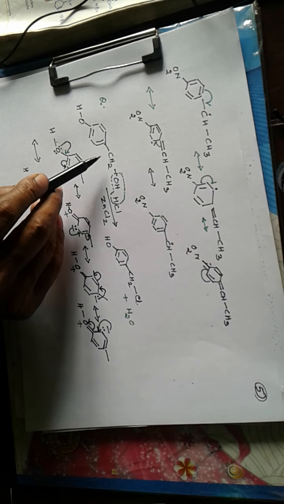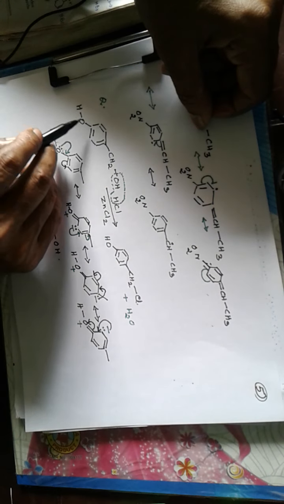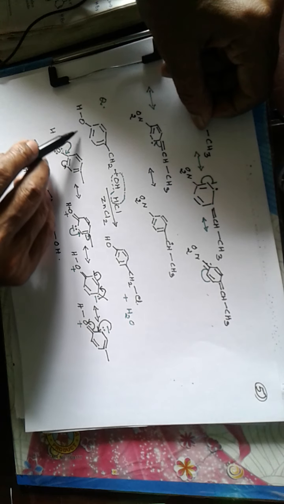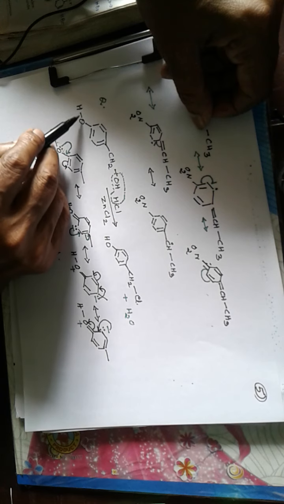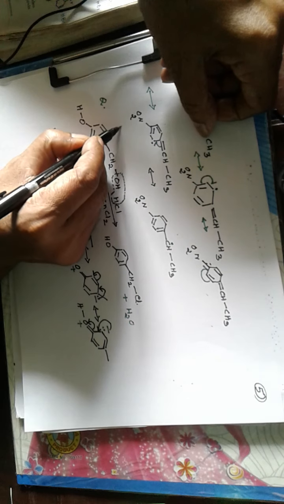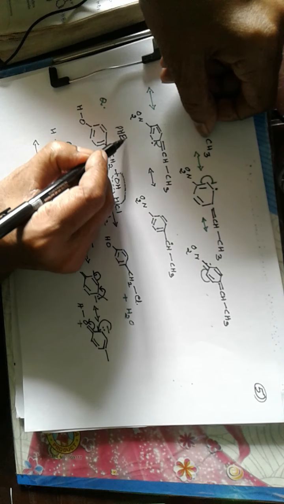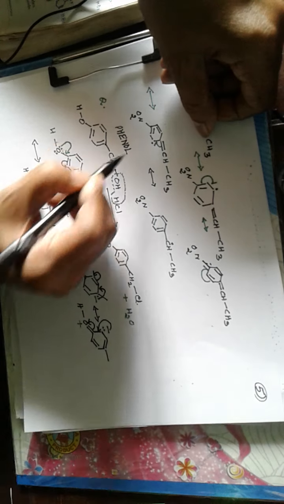Now coming to this compound, para-hydroxybenzyl alcohol it is called. So it is a phenolic derivative because phenol is C6H5OH. So when an OH group is directly bonded to the benzene ring, we call the compound phenol. Now here there are two OH groups. One is a phenolic OH group and the other we can call an alcoholic OH group.